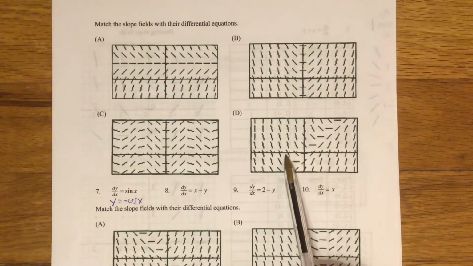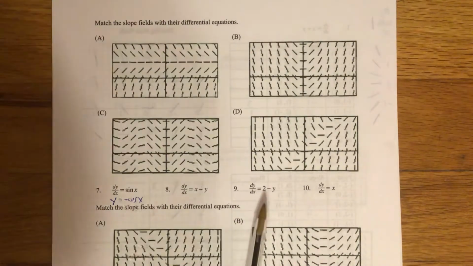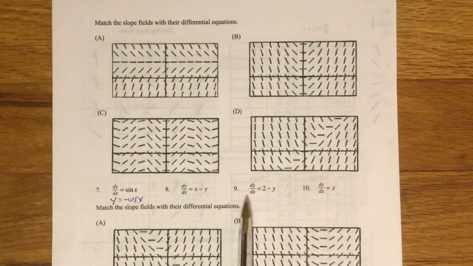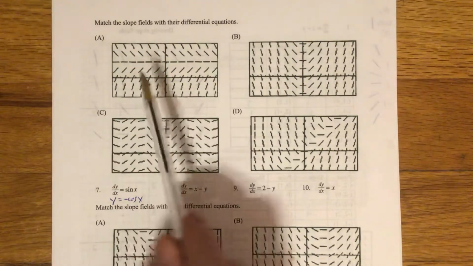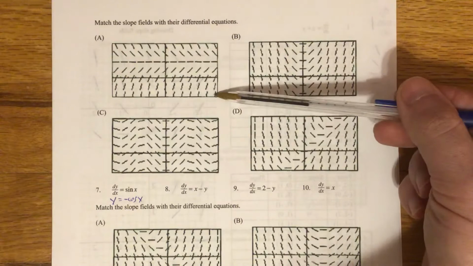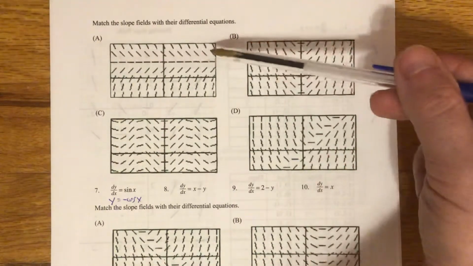Another trick that helps to solve these is if you notice only one variable is in the problem. So this differential equation here, number 9, notice it's 2 minus y. It only changes with the y coordinate. When that happens, the answer to this one is actually A. You'll notice as the y coordinate changes, as you go up with y, everything across the way looks the same.